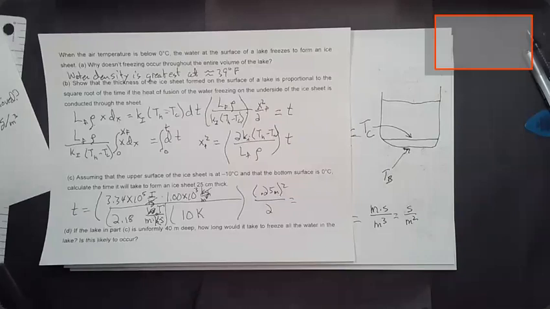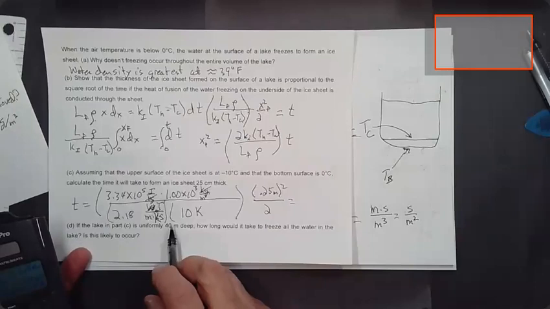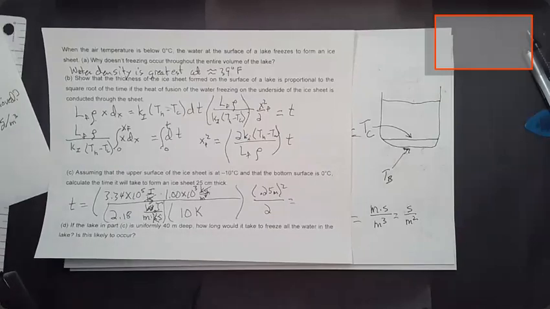I hit a wrong key there. 0.25, square that. Divided by, and I'm going to get the 2 first. I think that's everything, I hope.